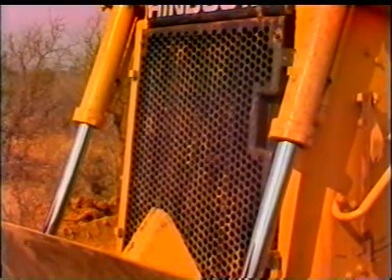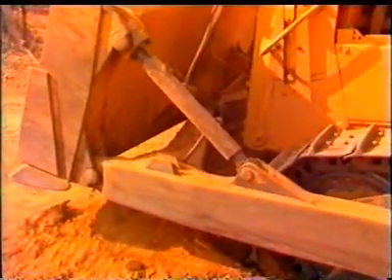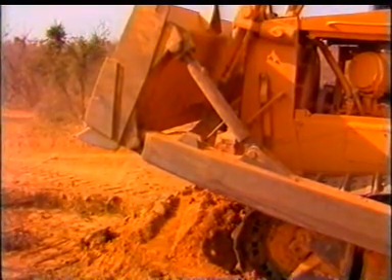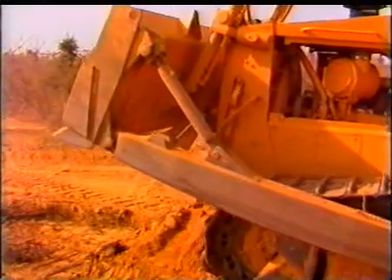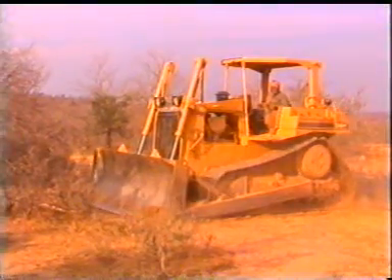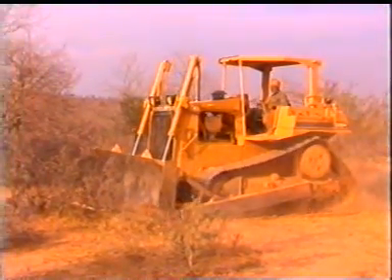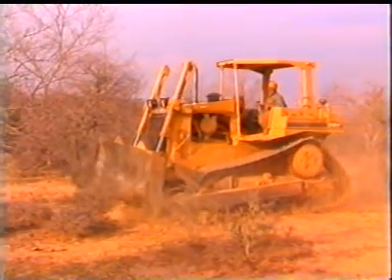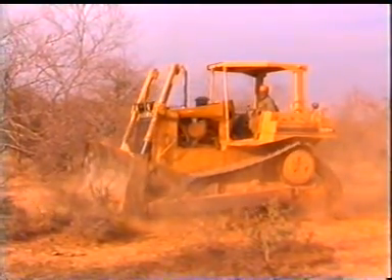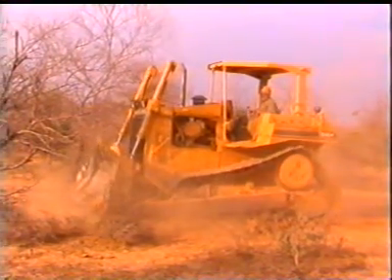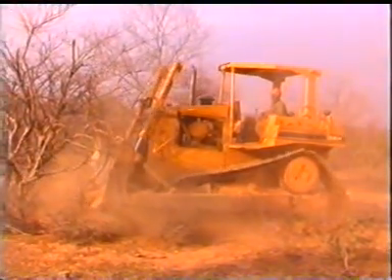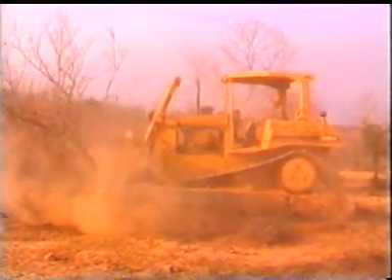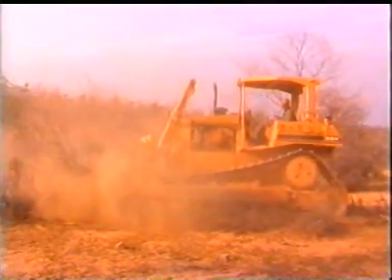Ram hoist is used for raising and lowering of blades when bulldozer is in operation, and can exert tremendous pressure on cutting edge of blade to facilitate excavation in hard soil, such as uprooting of the trees, bushes, etc.